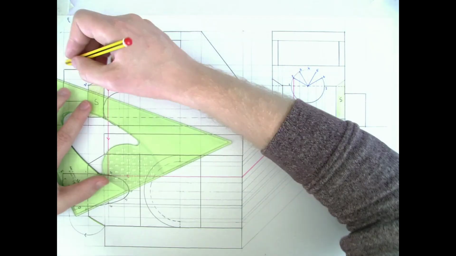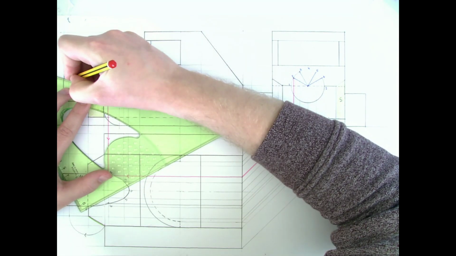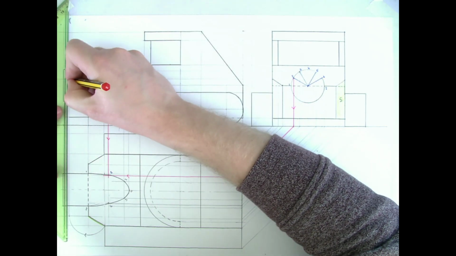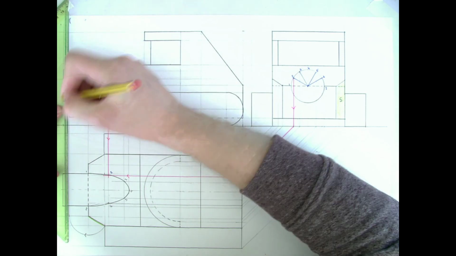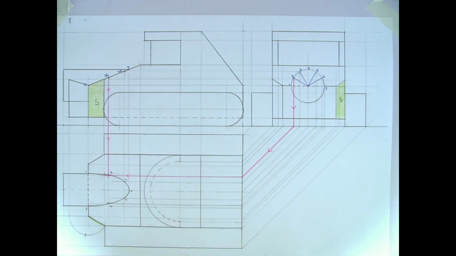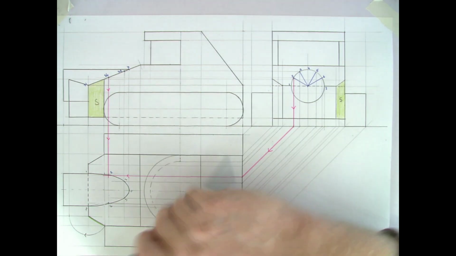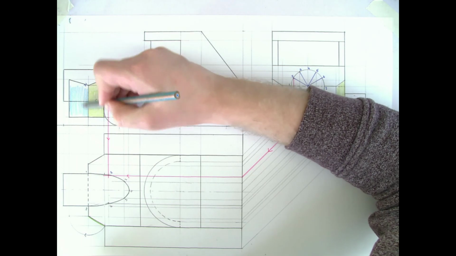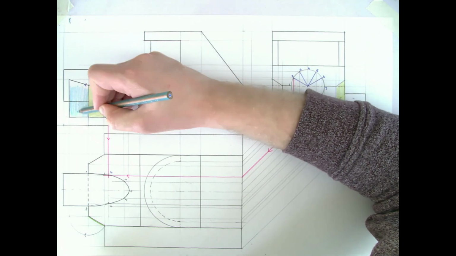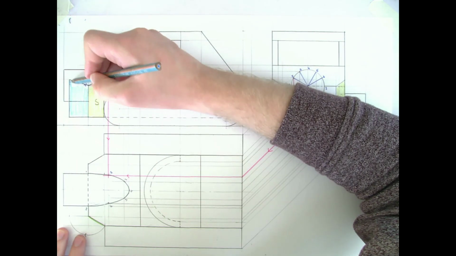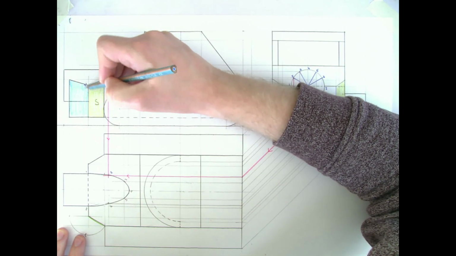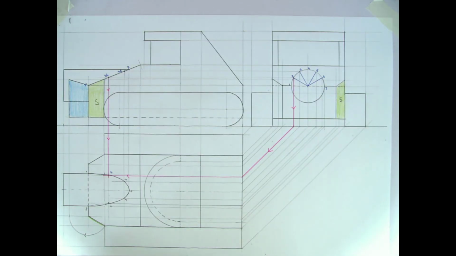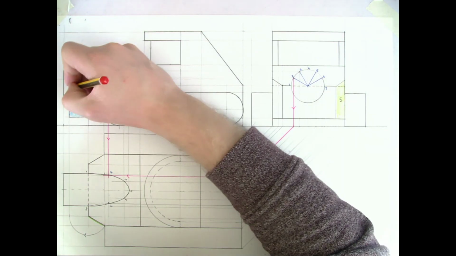So the true shape of surface S is located here. So this entire piece here is the true shape of surface S. And label it as so.